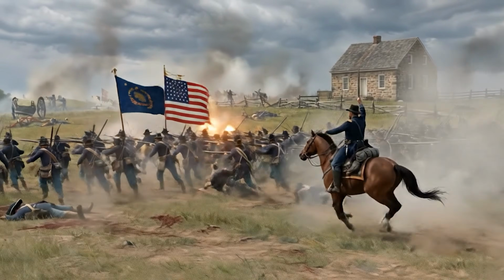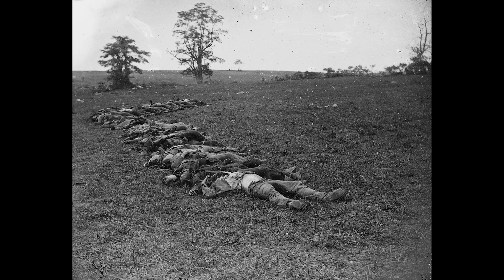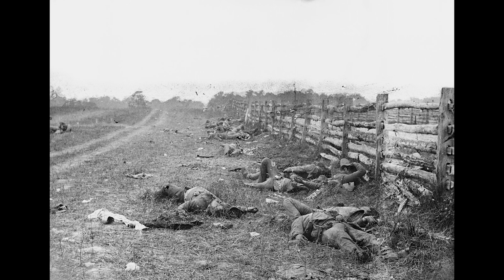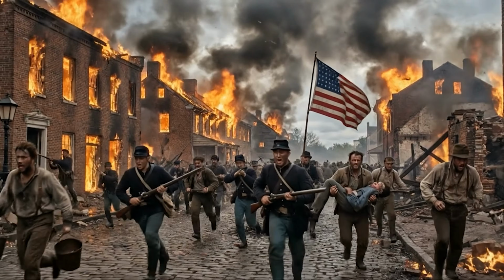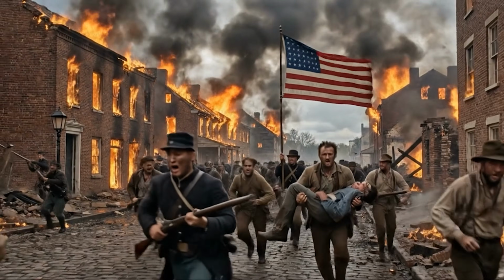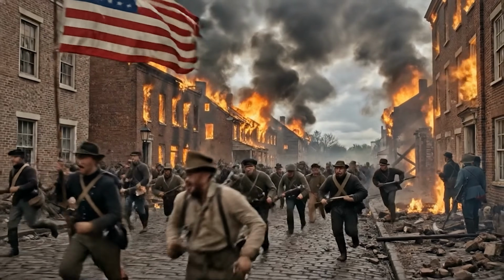You're seeing the aftermath, Confederate soldiers lying piled where they fell during hours of brutal fighting. Their bodies are strewn along the trench, swollen and still. This photograph by Alexander Gardner, taken days after the battle, was among the first to show Americans the true horror of war. By nightfall, over 22,000 men are casualties, roughly 12,000 Union, 10,000 Confederate.